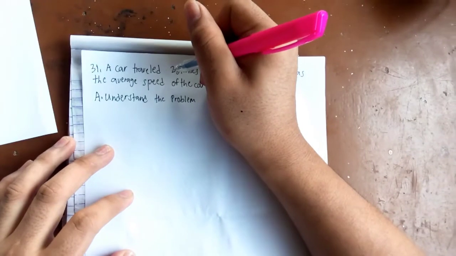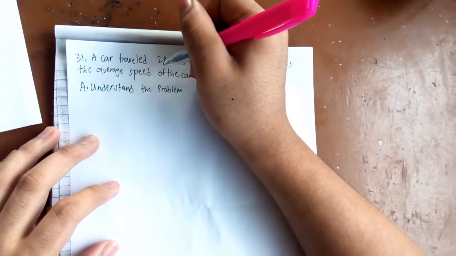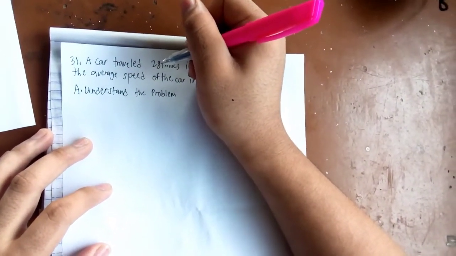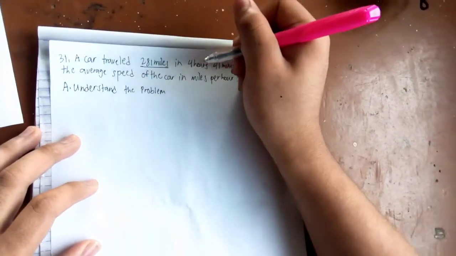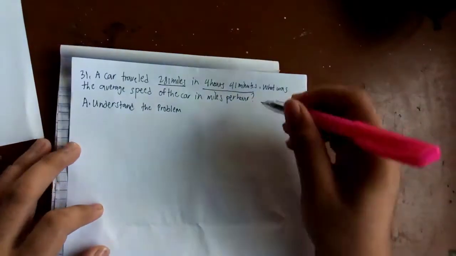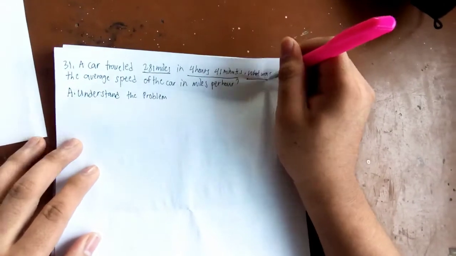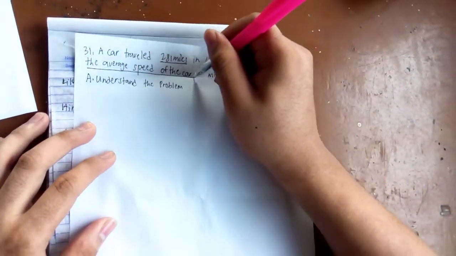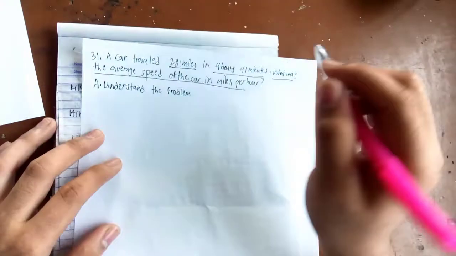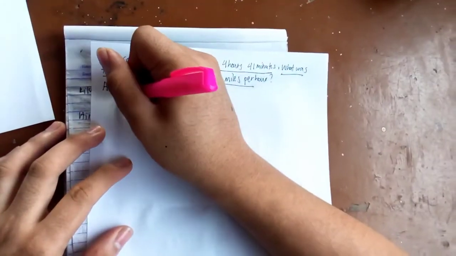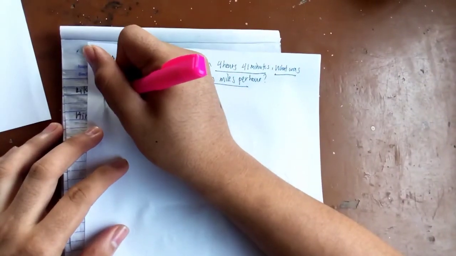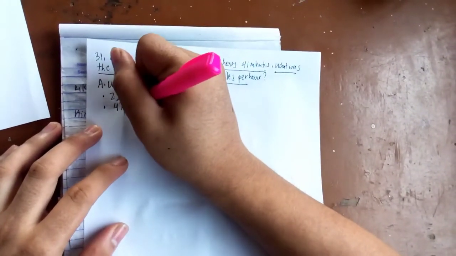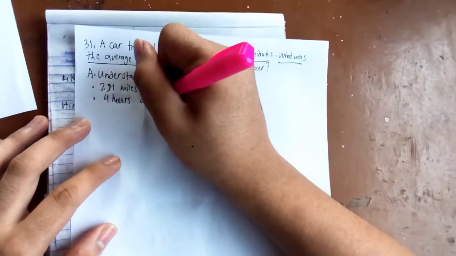Understanding the problem, we need to find the given facts and the question of the problem. So these are the given facts: 281 miles and 4 hours and 41 minutes. We need to write them. 281 miles. 4 hours and 41 minutes.